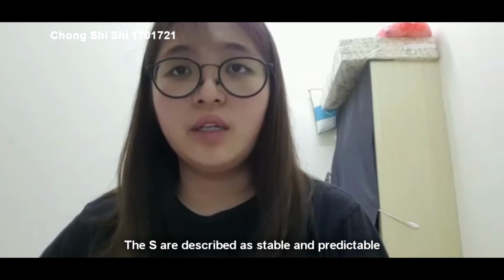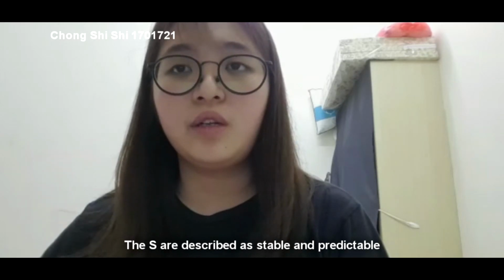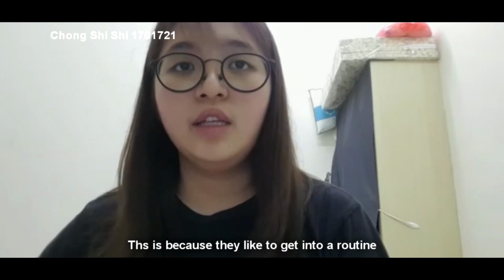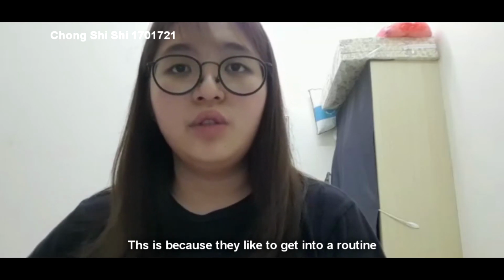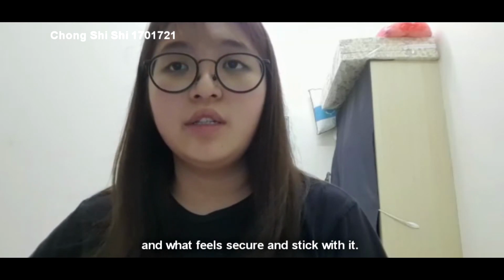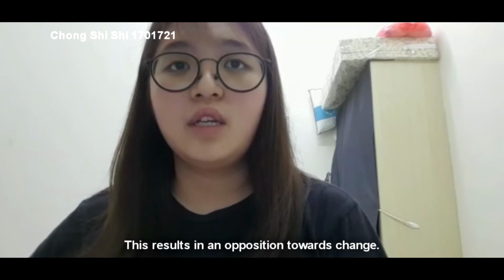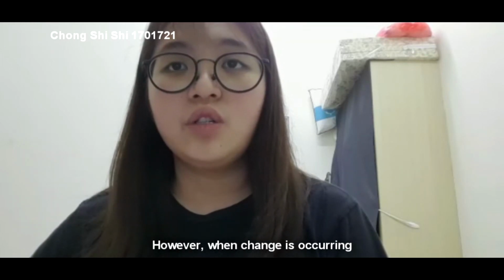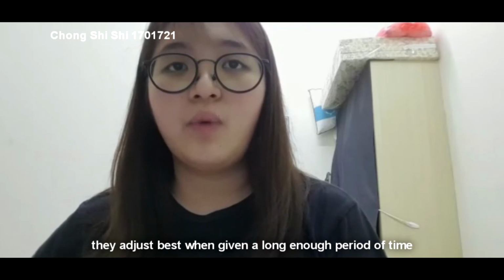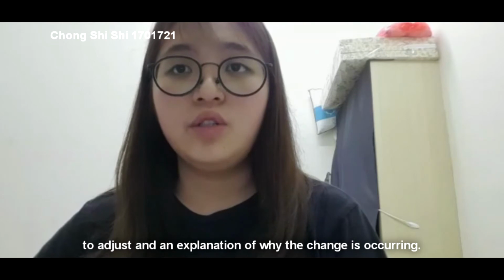The S style of people are described as stable and predictable. This is because they like to get into a routine and what feels secure and stick with it. This results in an opposition towards change. However, when change is occurring, they adjust best when given a long enough period of time to adjust and an explanation of why the change is occurring.